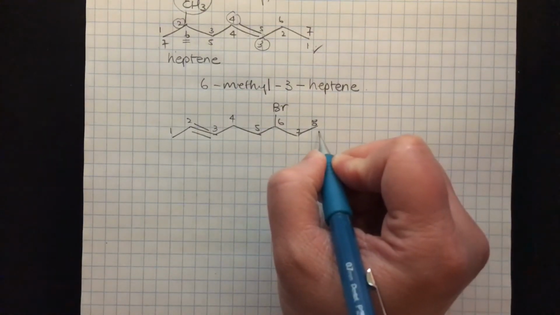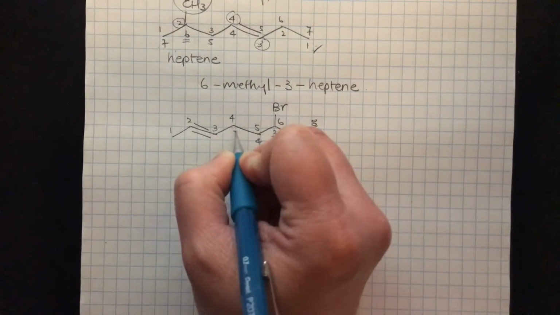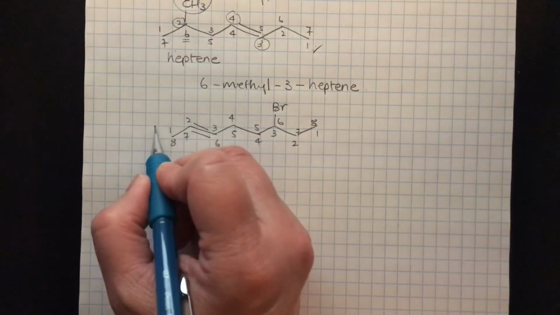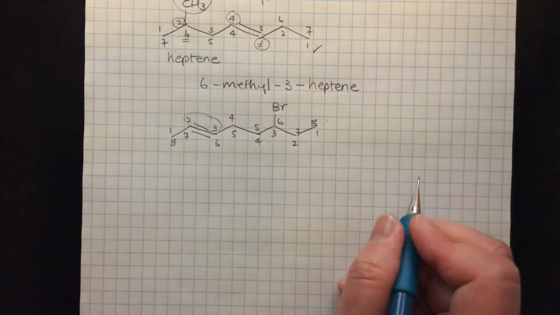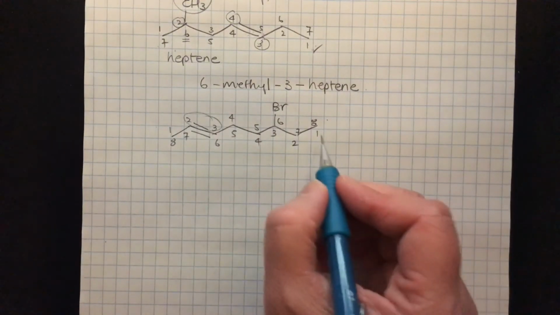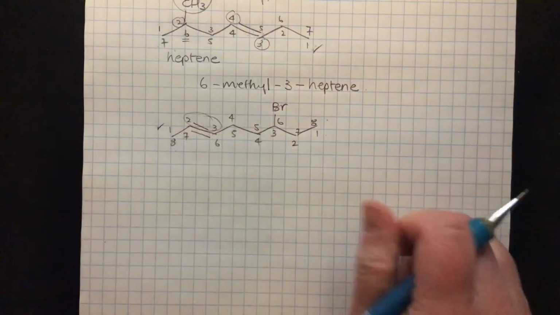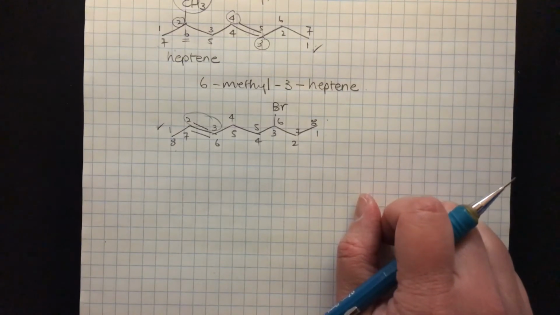And in the other direction, this would be 1, 2, 3, 4, 5, 6, 7, 8. As you can see, going from left to right, this triple bond gets the smaller numerical combination compared to if I go from right to left. Therefore, I must choose the top way going from left to right to number this carbon chain.